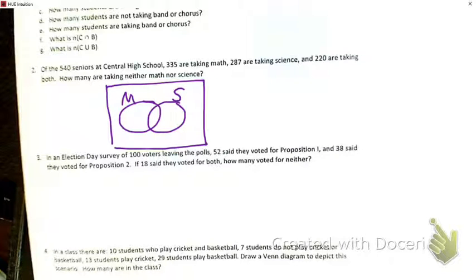You do have to subtract the 220. We'll put 220 there in the middle. You have to subtract that 220 from the 335 to get just math. Is it 115? And then to get just science, you have to take the 220 away also. 67. All right, we know that the total number of people is 540. And we add those three, subtract from 540. 138. And then 138 is our answer because it said how many are taking neither math nor science.